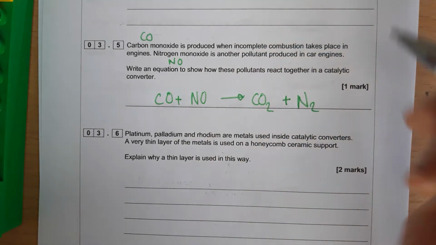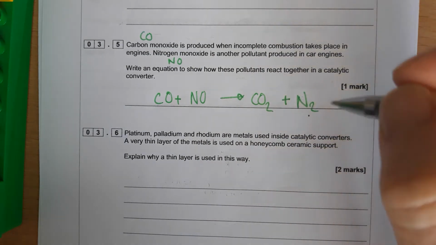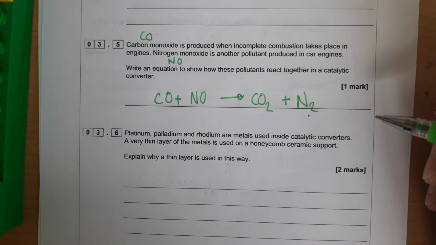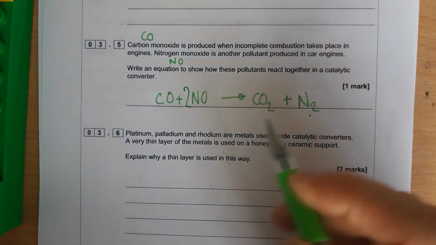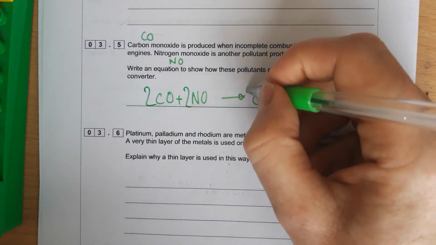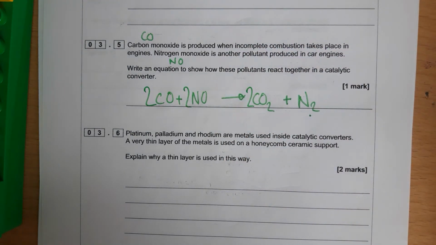Right, CO2 plus N2, nitrogen, that's fine in the atmosphere. How do you balance this? I just remember this is, so it's 2 of them. 1, 2, 3, 4. I just feel like I might have mucked that up. No. That's balanced, isn't it?